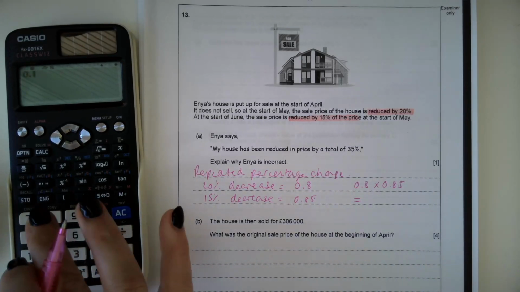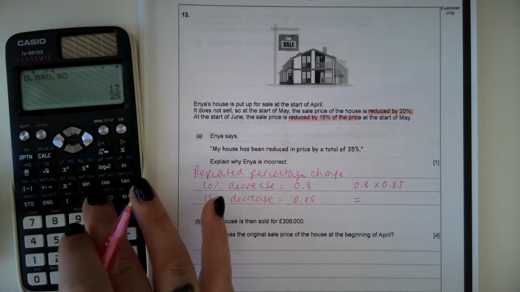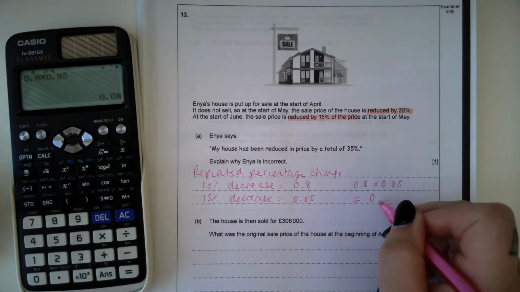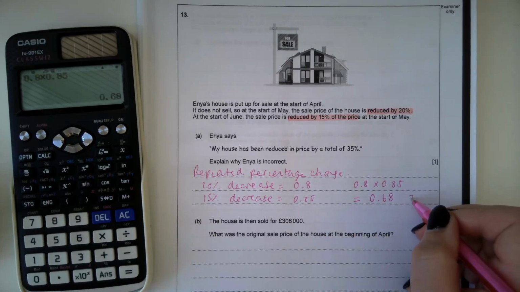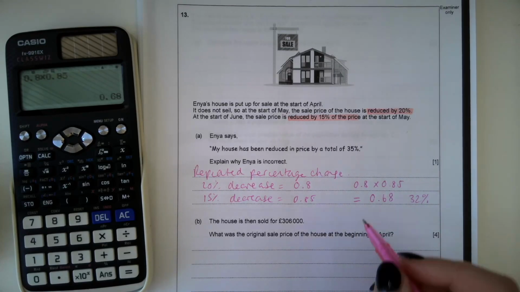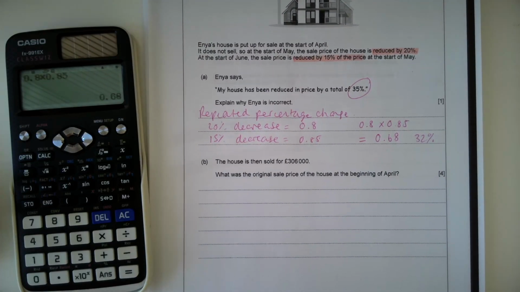So when we do that, we'll have been reducing 80% of the original value by 15%. So it's actually 0.68. So that's actually a 32% decrease, not a 35%. So if you just say it's a repeated percentage change, show a little bit of working out, you're going to get those marks, guys. Okay.